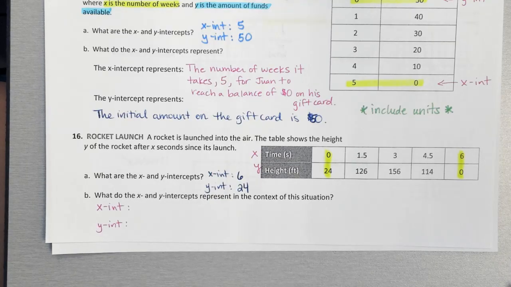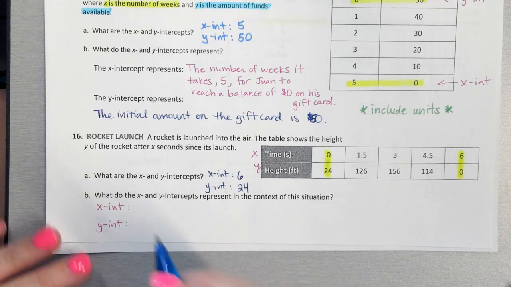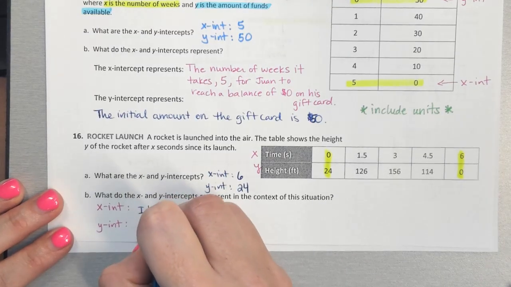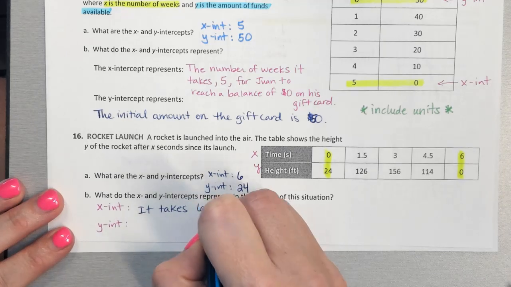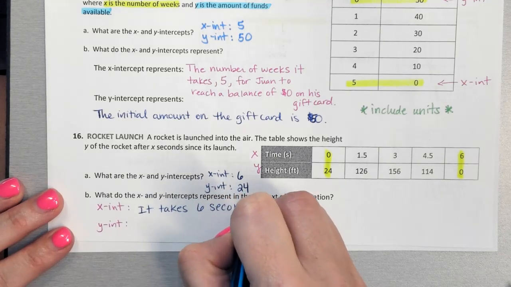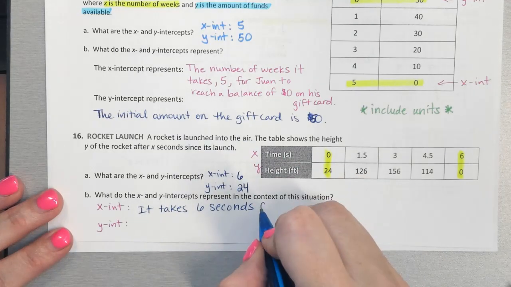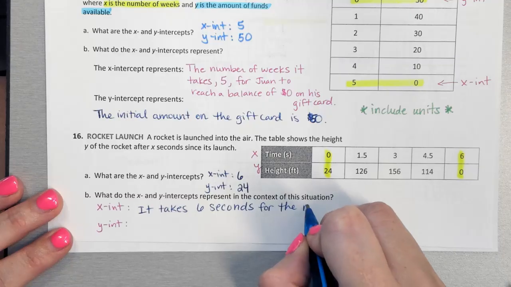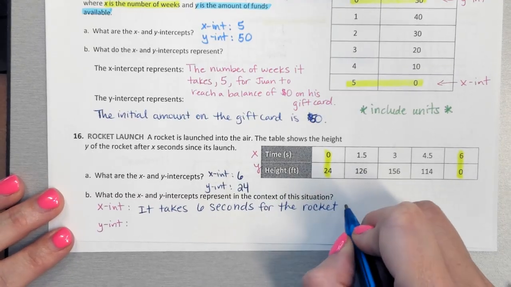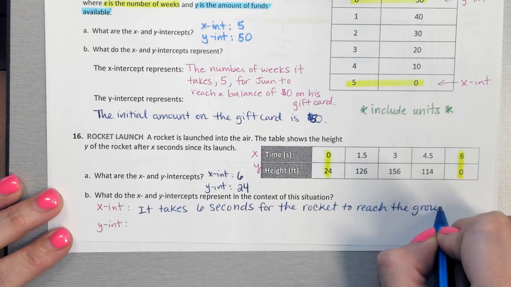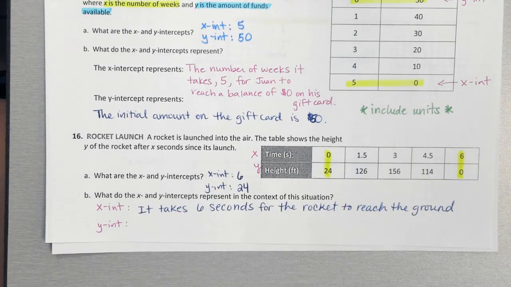Okay, so one way that you could word this: the x-intercept is 6. That means it takes 6 seconds. There's a few different ways you can word this. I would say it takes 6 seconds for the rocket to reach the ground. You could say it takes 6 seconds for the height to be 0 feet. That would be fine. Both of those are great.